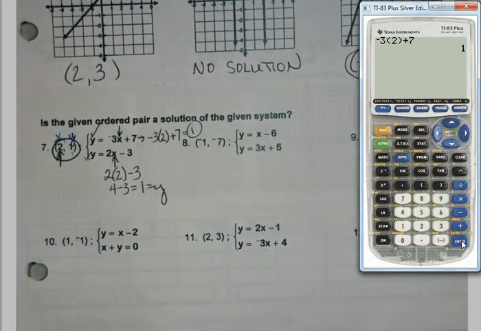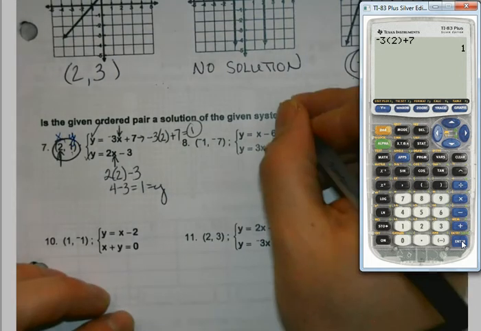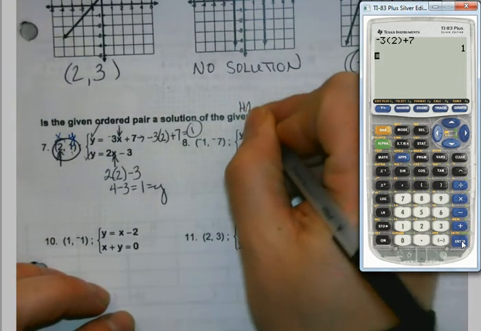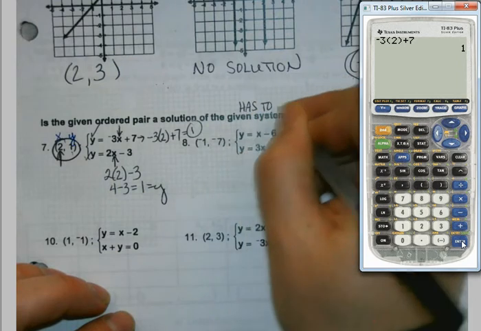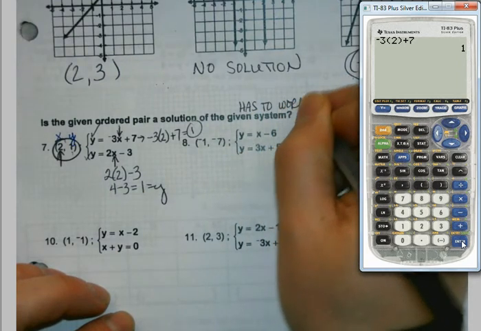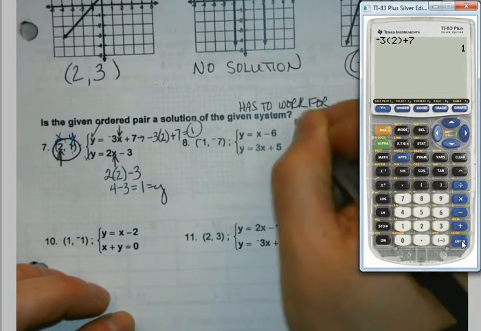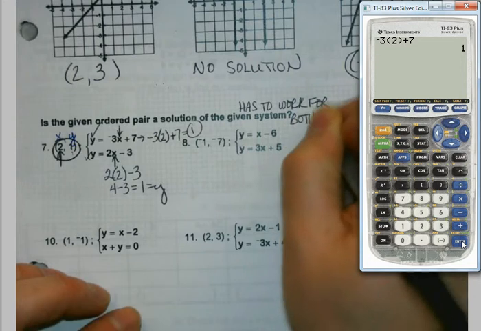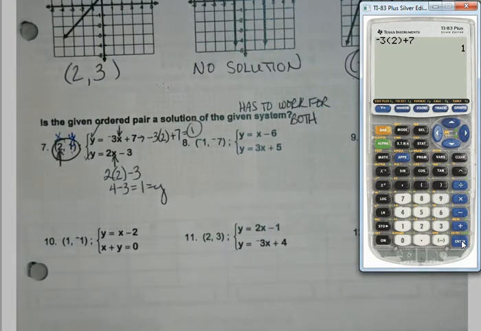And that's the tricky part with this one. Because when I'm doing these, it has to work for both. If it only works for one, nope, doesn't work. If it doesn't work for either of them, well, that's kind of common sense. It's not going to work. But that's how these are going to go.